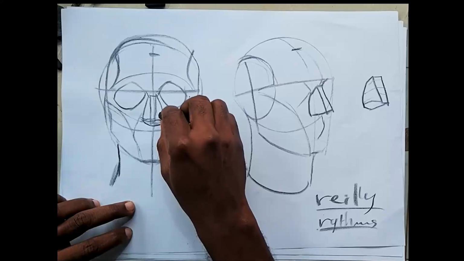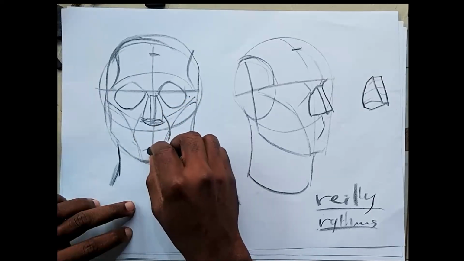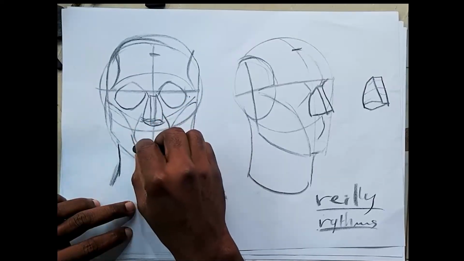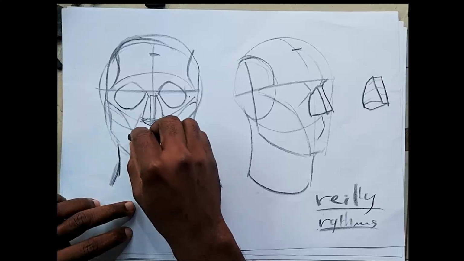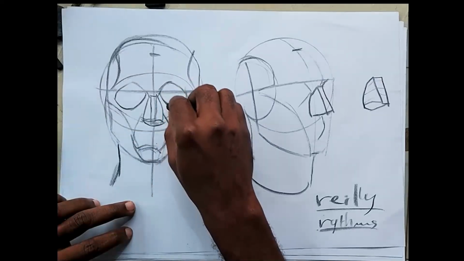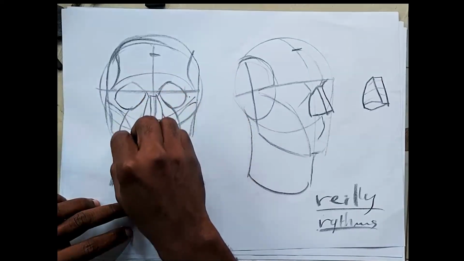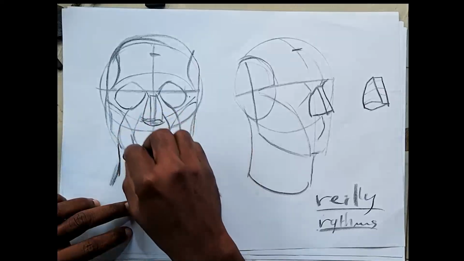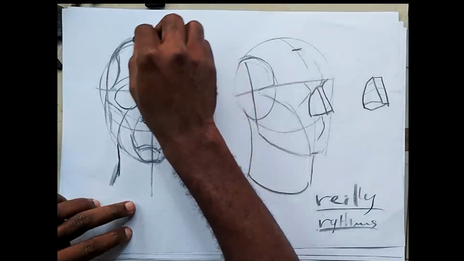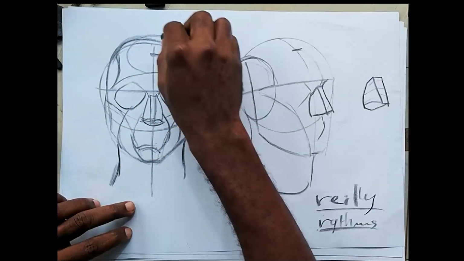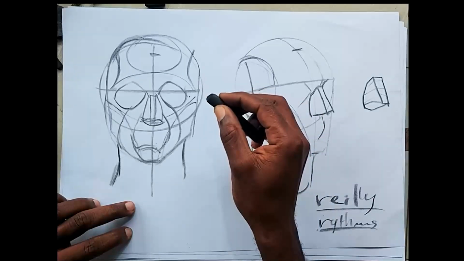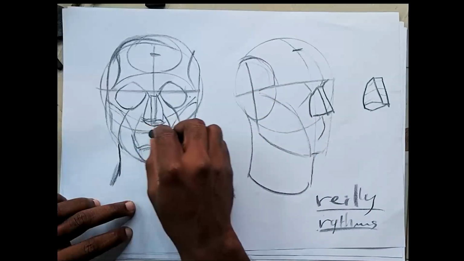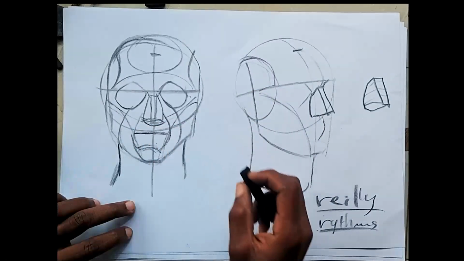This is the muzzle, the mouth area. You have another rhythm here. You have this one for the forehead.